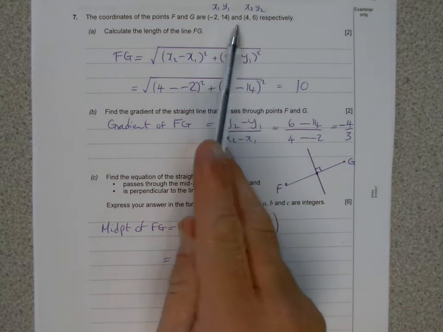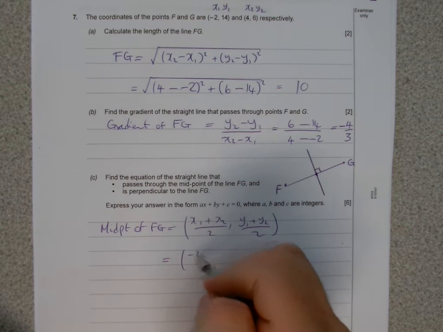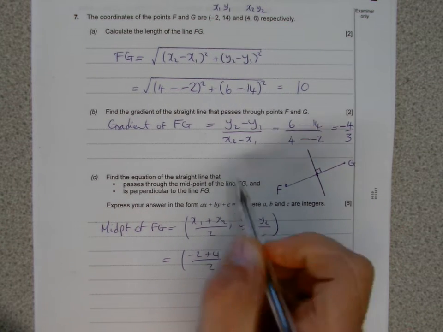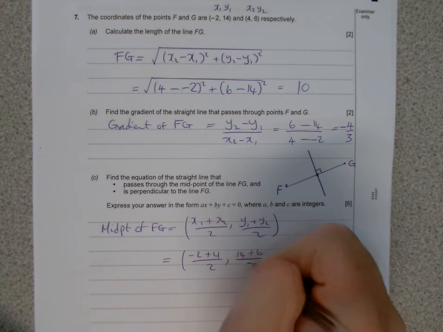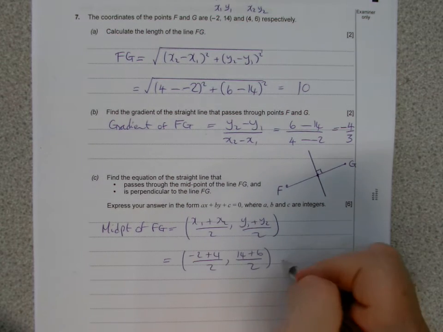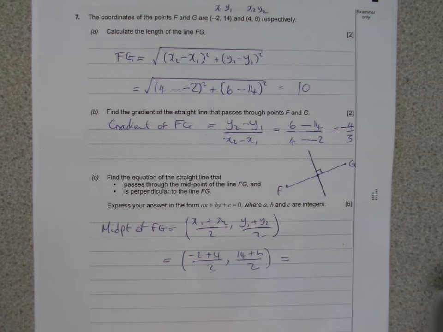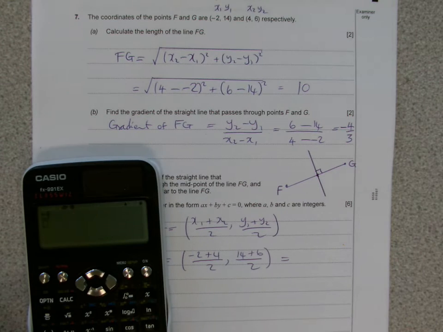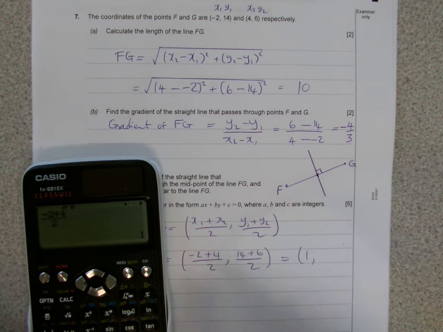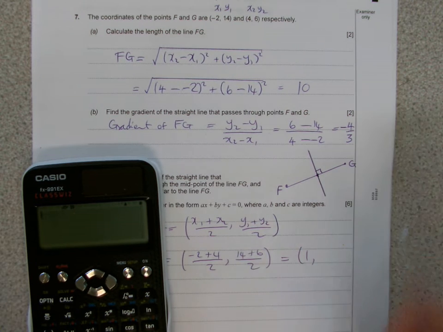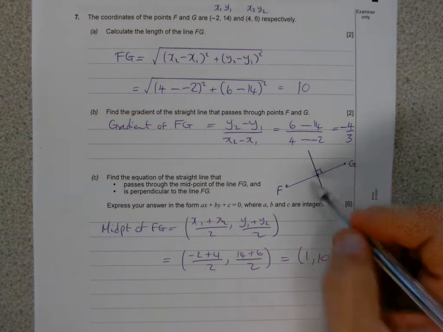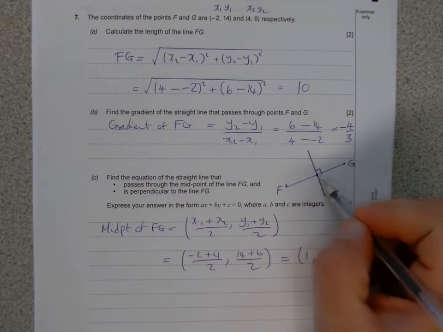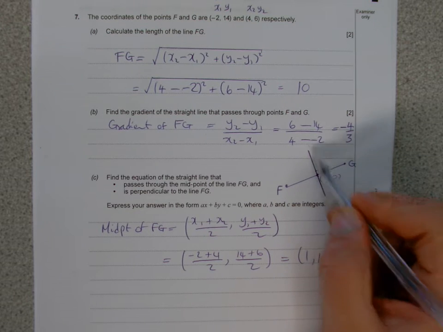So you add the two x values, so you minus 2, add 4, and divide by 2, and then add the y values, 14 plus 6, divide by 2. And we can work that out on the calculator. So I'll do the x value. I get 1. The y value, 14 plus 6 is 20, divided by 2 is 10, isn't it? So there's my midpoint. So I know now the line goes through that point, 1, 10. All I need now is the gradient.